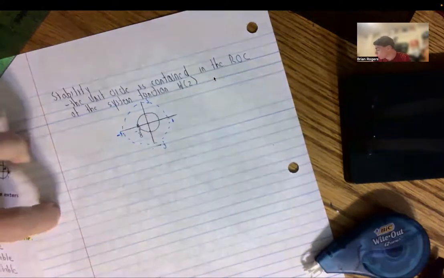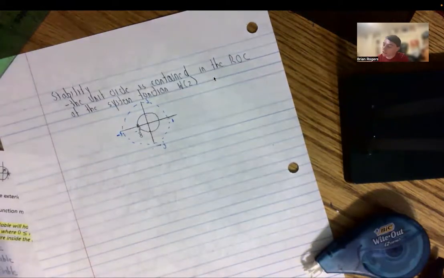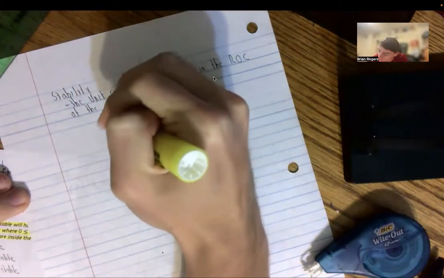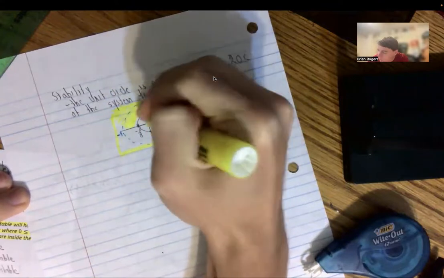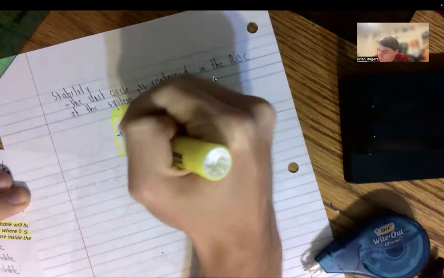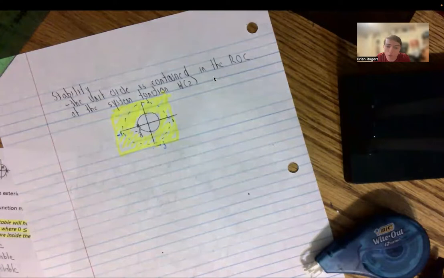And if your region of convergence here is outside the unit, outside your 3/8, it's going to include the unit circle within that region of convergence. And that's what we see here, is it's still including that unit circle outlined in blue. And so that means it is stable.